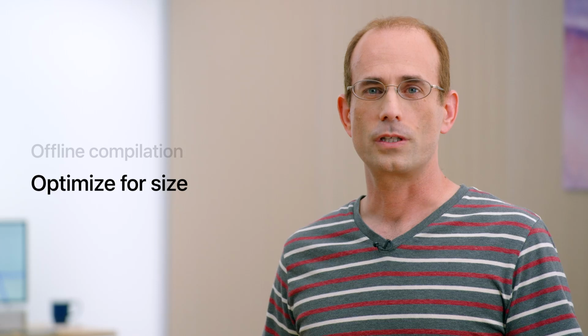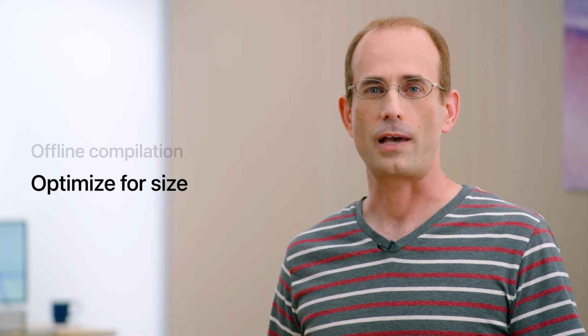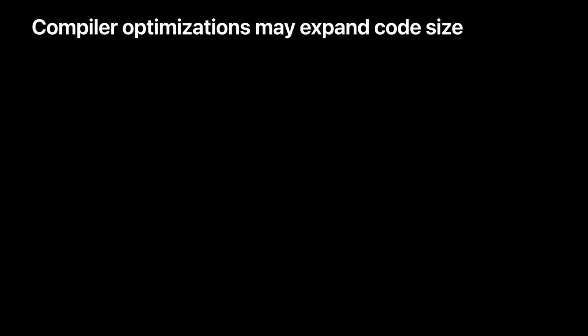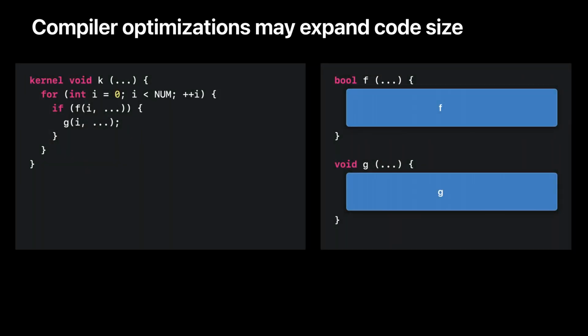Next, I'll introduce the new compile option, Optimize for Size. The Metal compiler optimizes code aggressively for runtime performance. Some optimizations expand the GPU program size, which may introduce unexpected costs. For example, function inlining is an optimization to avoid the overhead of a function call. It works by inlining the body of the called function into the call site.